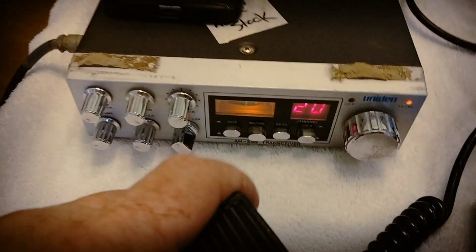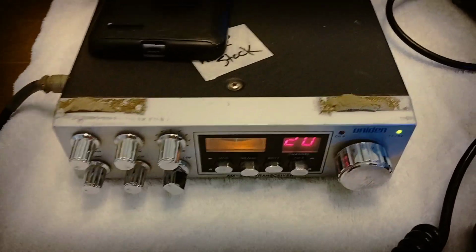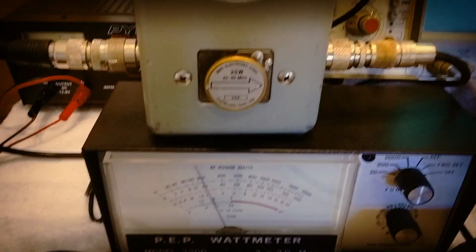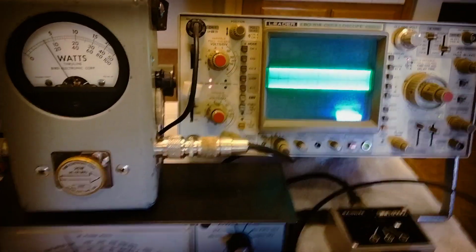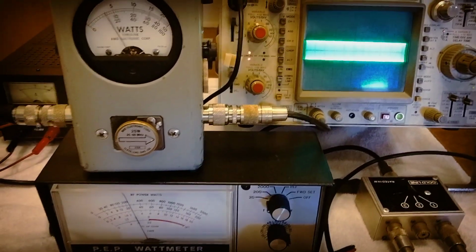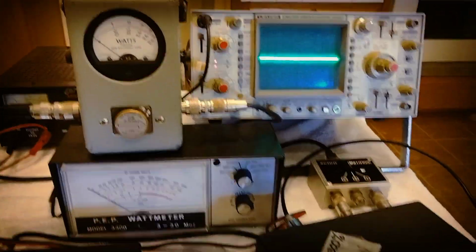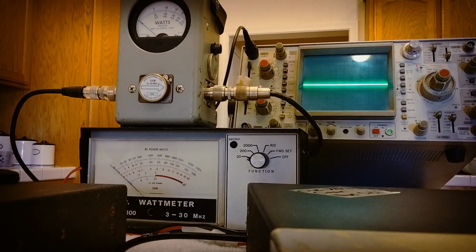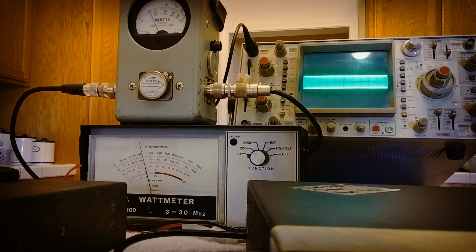So what I'm going to do first is I'm going to be keying up this radio here, stock one, and showing that it has around a 3.5 watt dead key and what it looks like on the scope with modulation. So I have to set the phone down in order to do that and hold everything and do everything all at once. So here's the phone sitting down. I'm going to key it up.